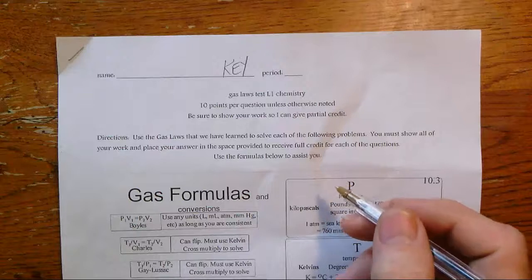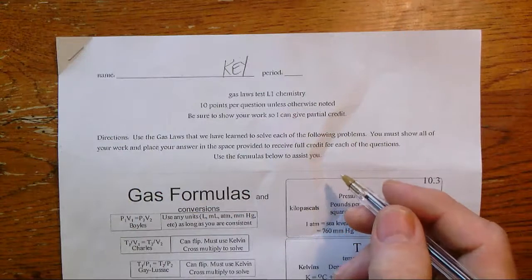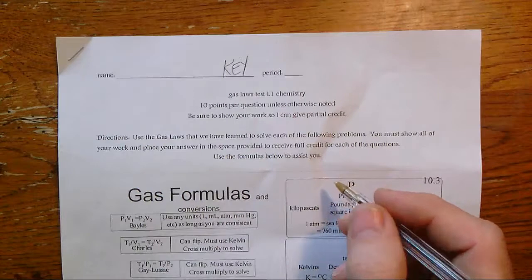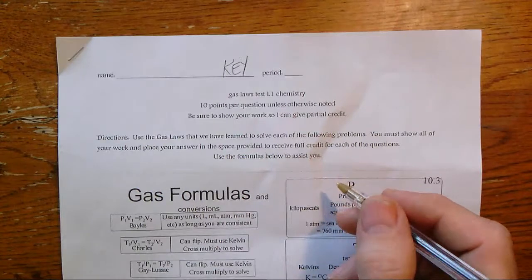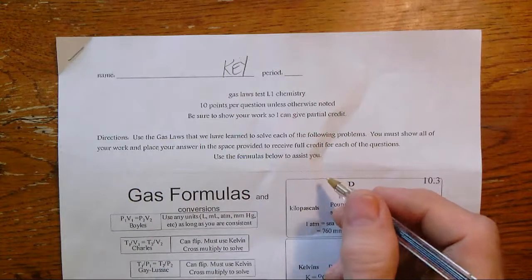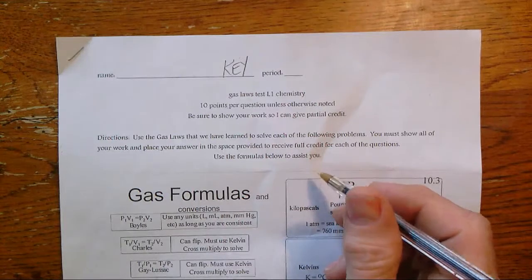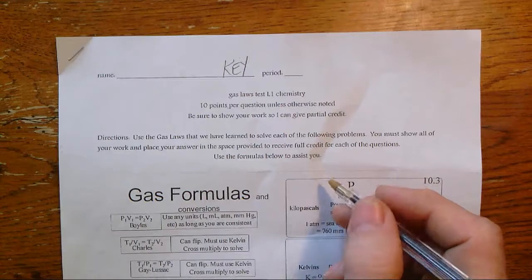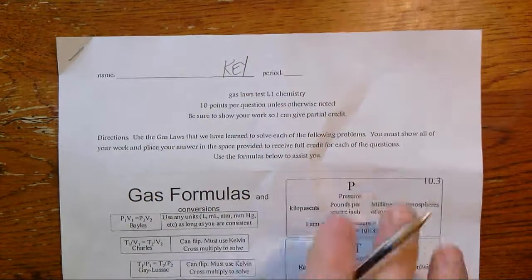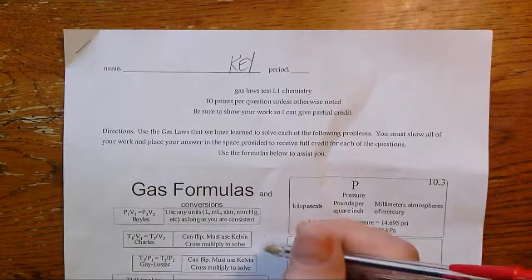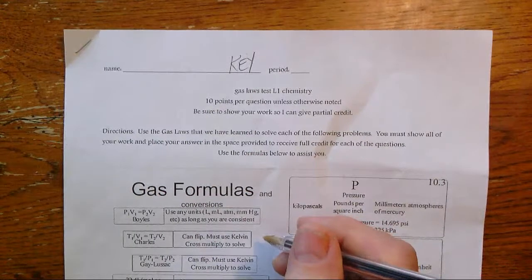Okay, hi everybody. If you're watching this, it means you want to take the gases test makeup. What I'd like you to do is take out your gases test, go through it as you watch this, figure out what you got wrong, and make sure you can get it right the second time so you'll get a much better score on your makeup. Here's the key. I'll go fairly fast, but you can pause this and rewatch anything you want, and hopefully your scores will improve. So let's go ahead and begin.